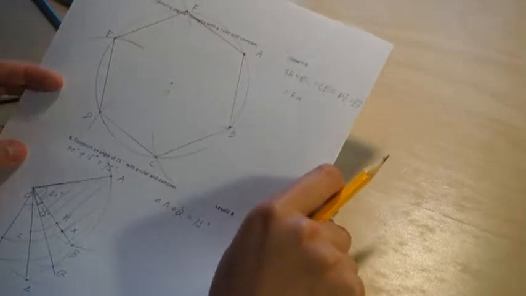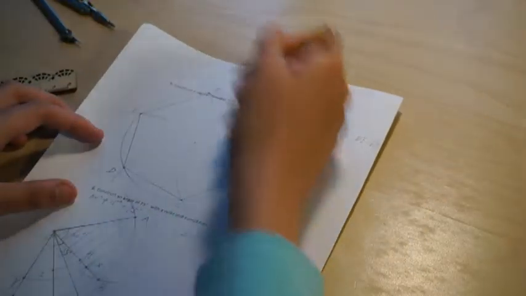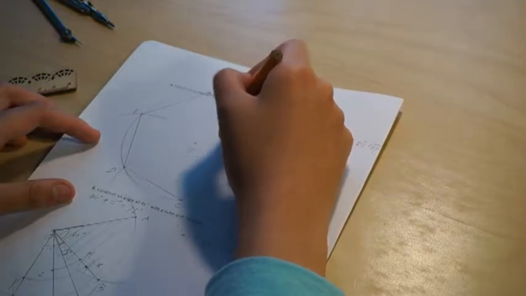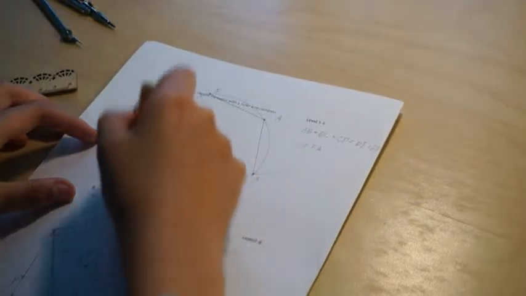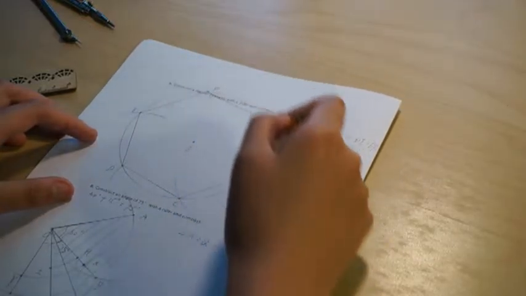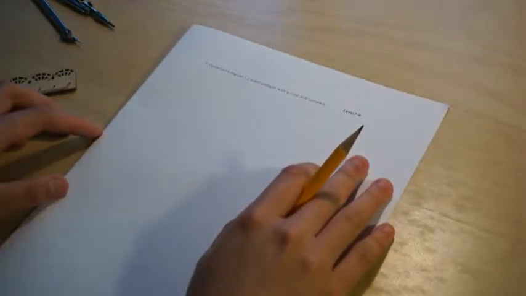So if we divide it into half, it will have 12 sides then. So first we have to make a regular hexagon again.